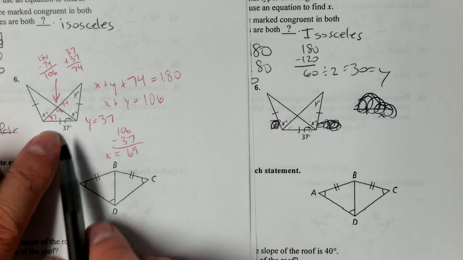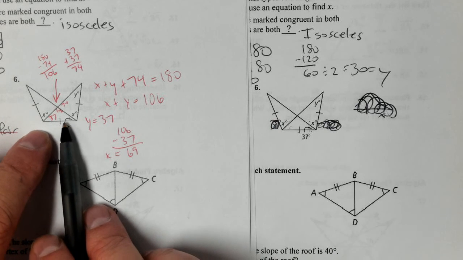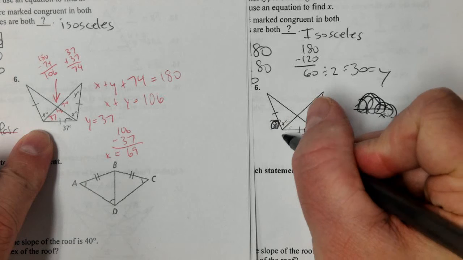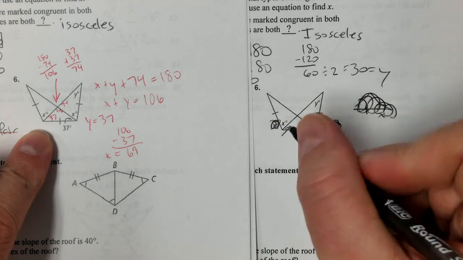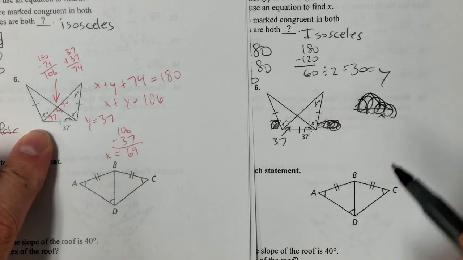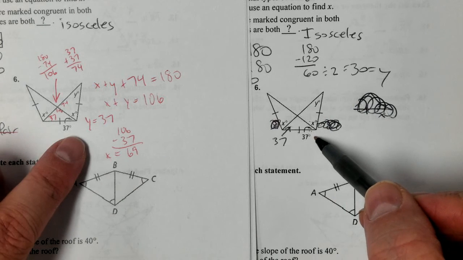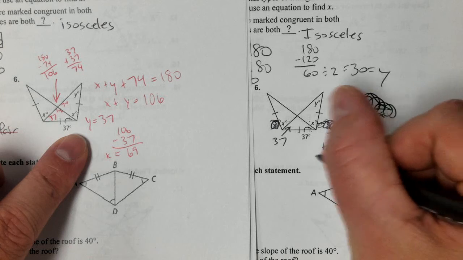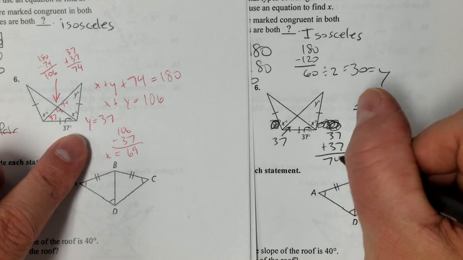Looks like what we're doing is we're saying this one's 37 over here because that's isosceles triangle, and then if you add those two together, 37 plus 37, you get 74.